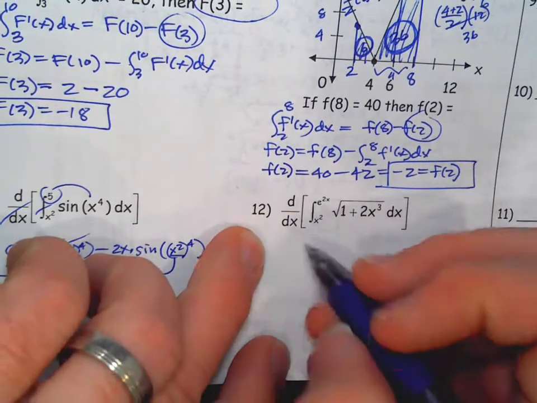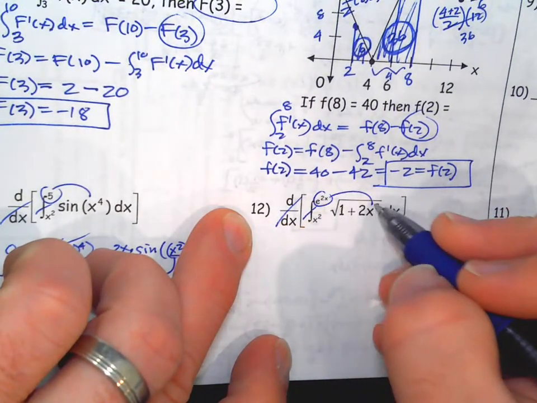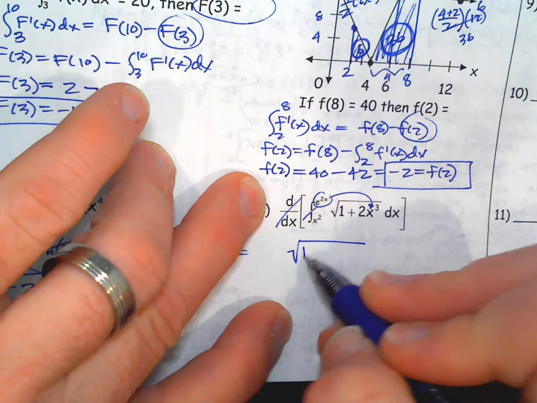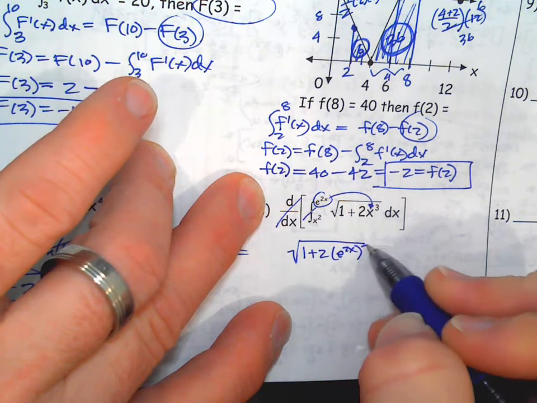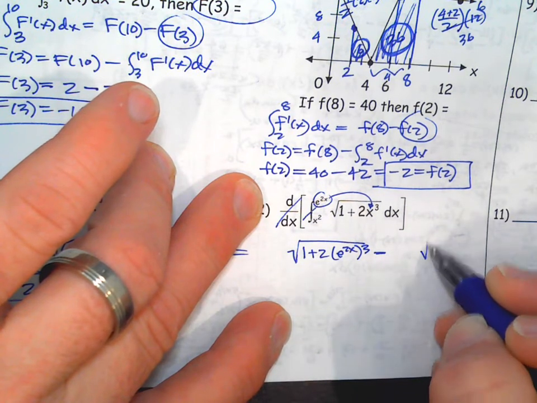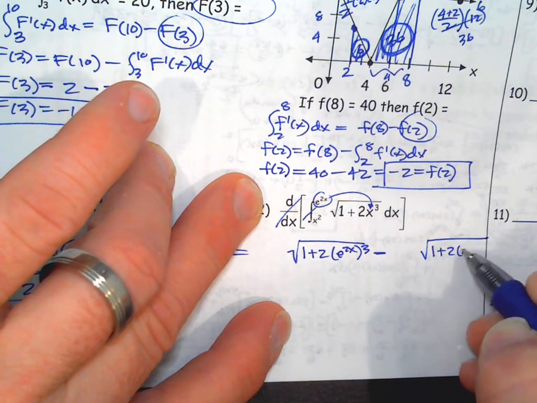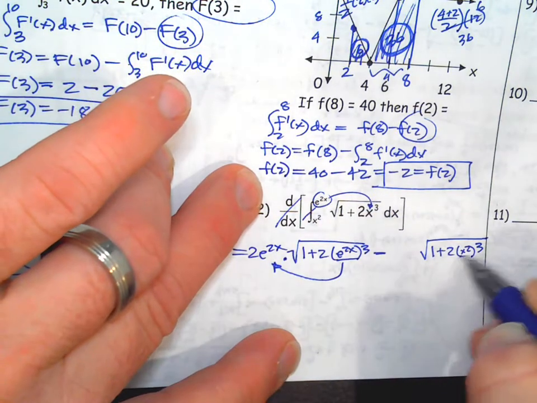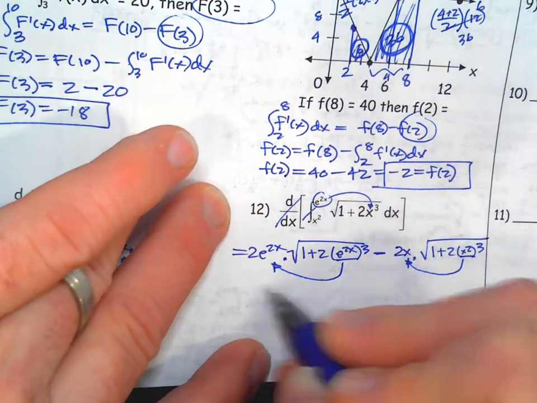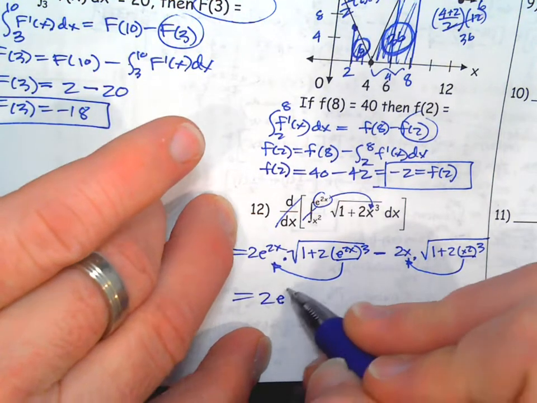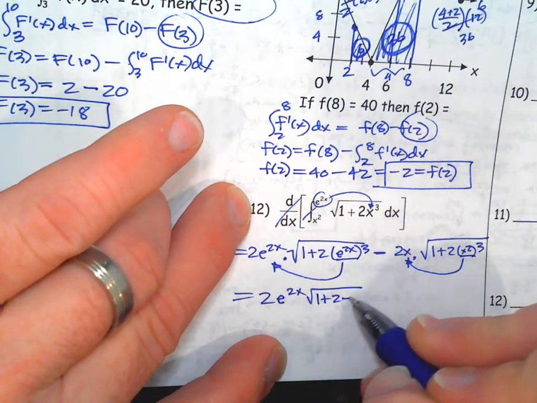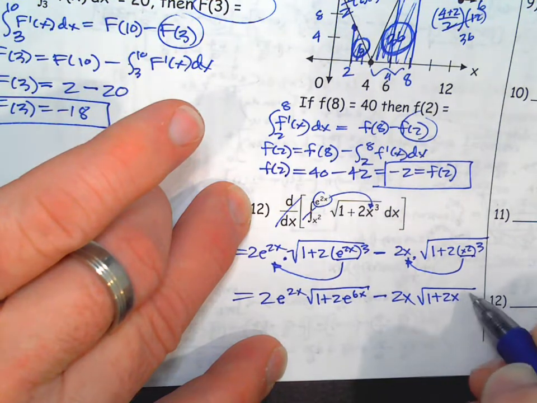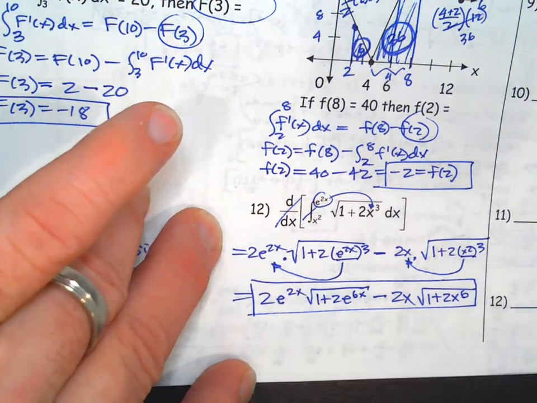Show your work. Okay, this one, derivative undoes the integral, plug limit in. But I'm usually just careful with this, so it's going to be the square root. I'm going to leave a little extra room here. Square root of 1 plus 2e to the 2x, cubed, minus 1 plus 2x squared, cubed. I got to multiply by the derivative of what I plugged in, so that's going to be a 2e to the 2x. And that's going to be a 2x, just what you plugged in. Everything else has been taken care of. 2e to the 2x square root of 1 plus 2e to the 6x. Let's simplify it. Minus 2x square root of 1 plus 2x to the 6th. That's your answer.